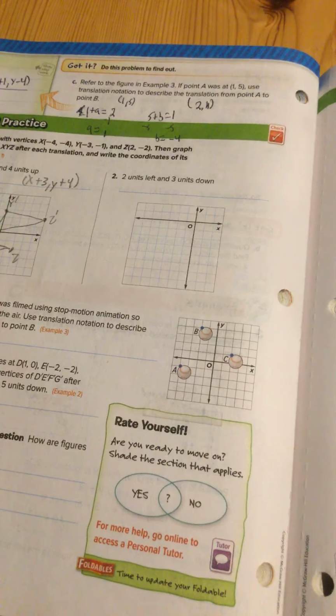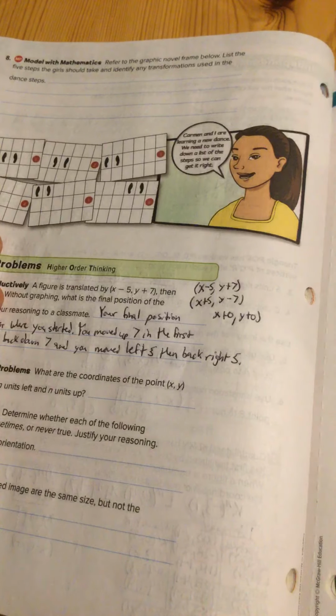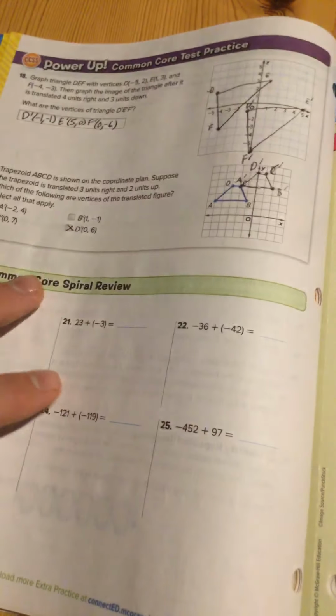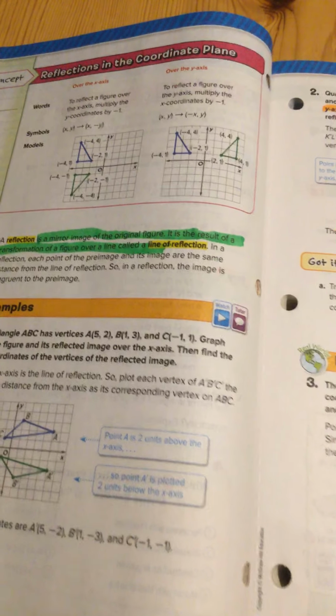Anything like that in the test. So, let's go with 6.2 and review some things for that. This is reflections. I have seen a few people struggle with this, but it wasn't too bad from what I saw in the homework. We did pretty good on this.